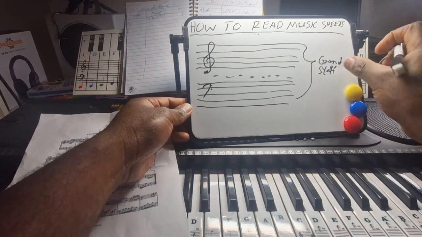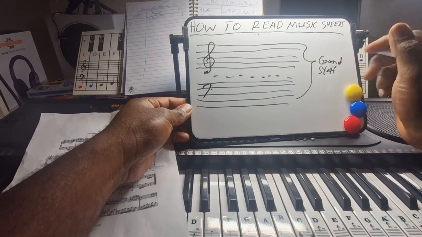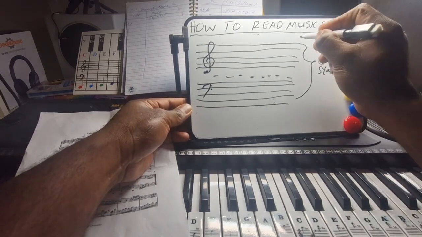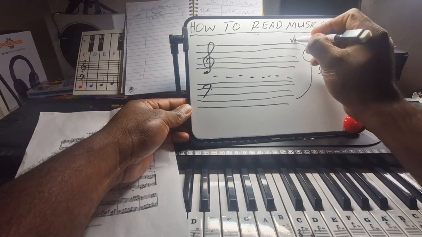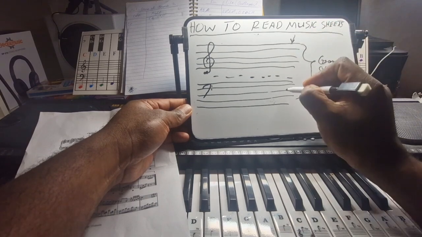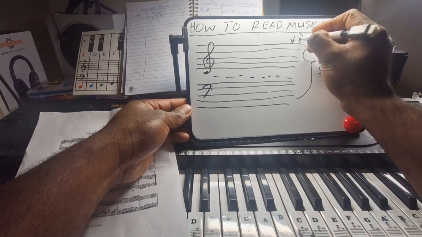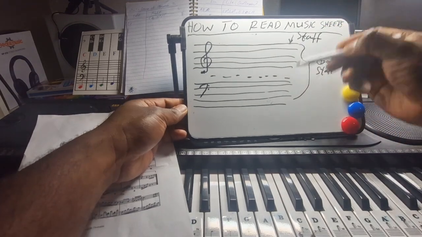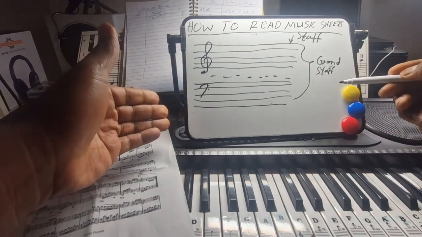This is the grand staff. And both this one and this one, these are the staffs. Together, they make the grand staff, all right?